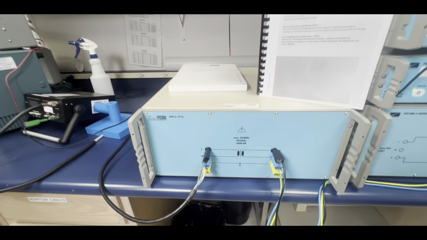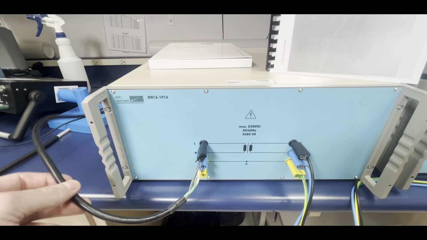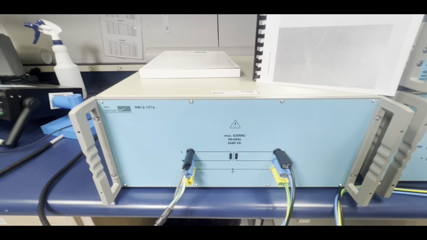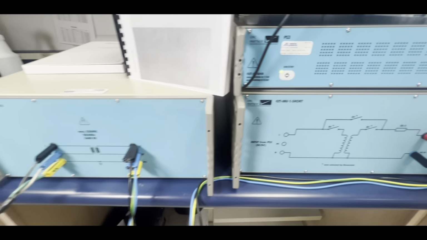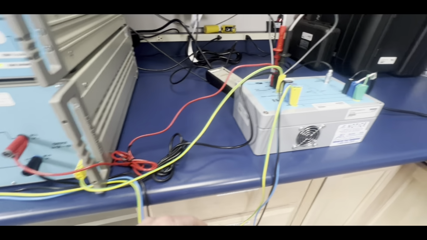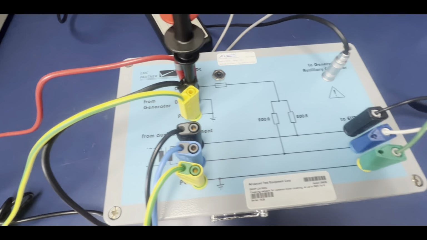We have our decoupling network here. On this side, we're basically connected to a power source or the wall AC line voltage there to power a device. And then from here, we're connecting to our coupling network right here, which then goes to our DUT, which we're using this cool monitor.